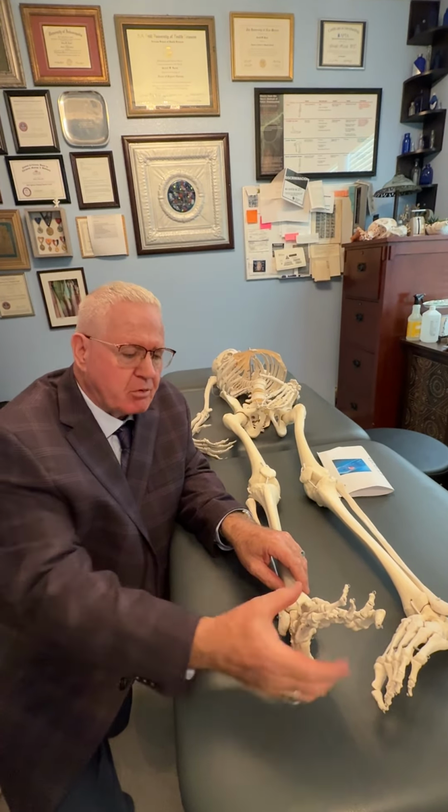And then the top of the tibia should have normal external rotation. Distal femur, thigh bone, should have normal internal rotation. And then that brings us to the hip.